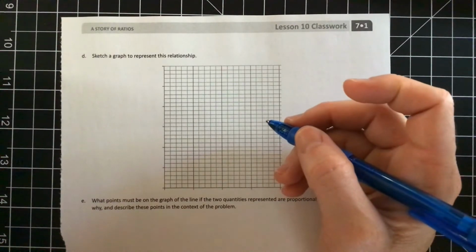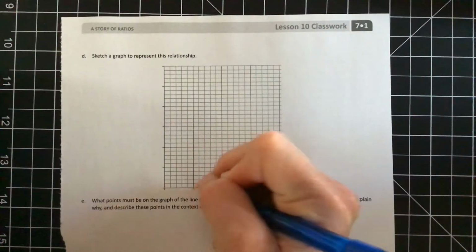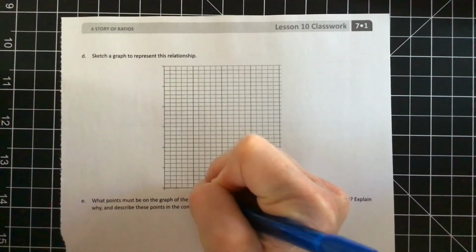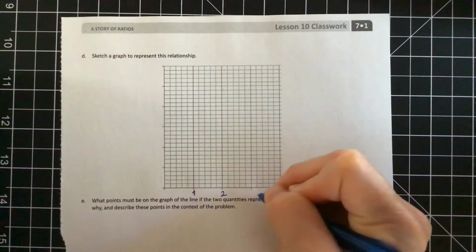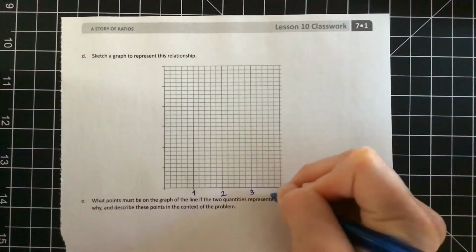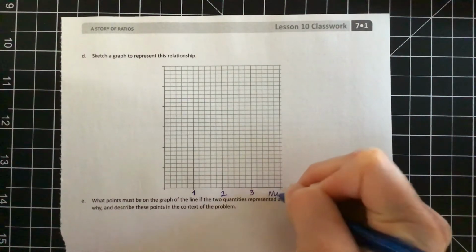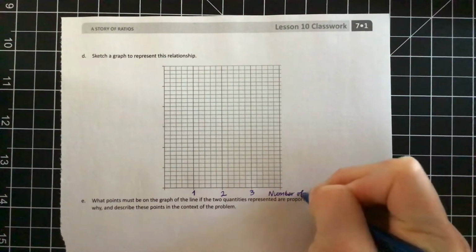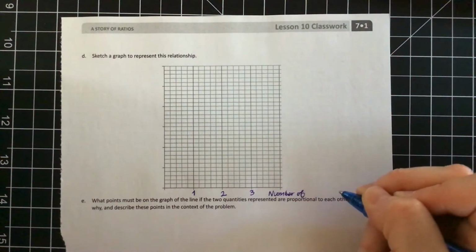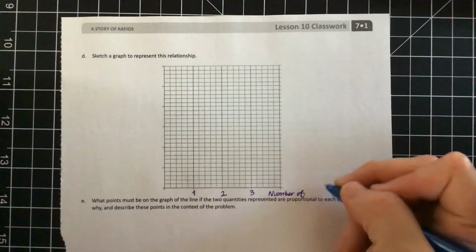Okay. So if we say 1, we're going to use these big lines, 1, 2, 3, and this is the number of people, right? That's X. I'm writing it here. If you have space, you can write it under. I don't think you do, though.